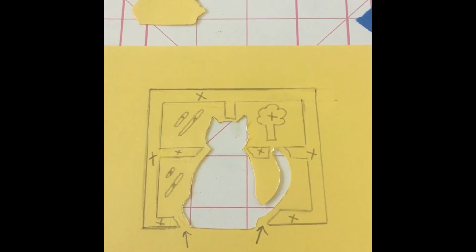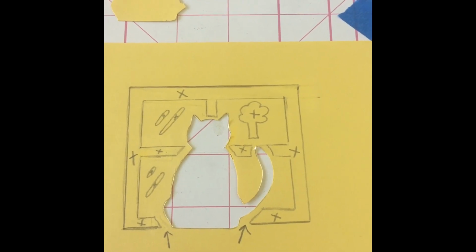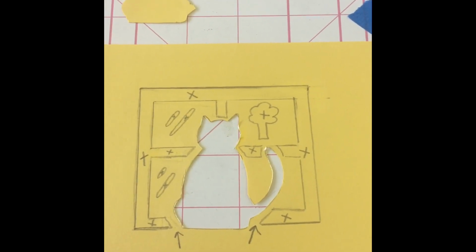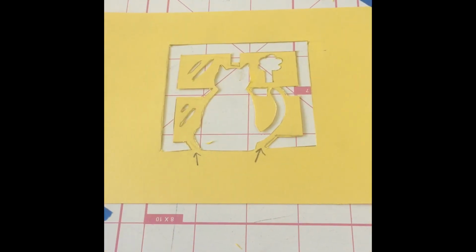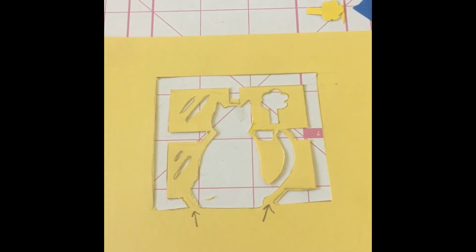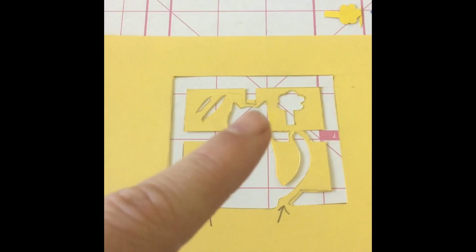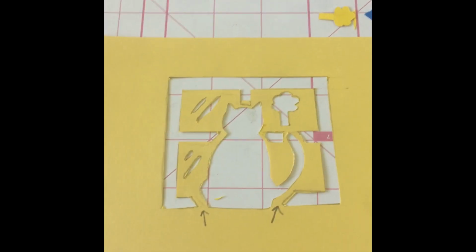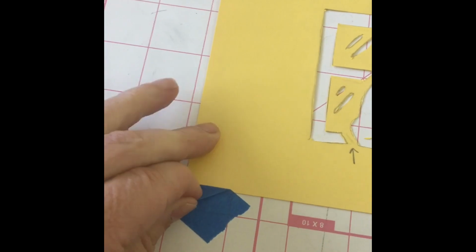All right, so we are back, and I've cut the main cat out, and I'm going to finish the rest of the piece, and we can put it together with the backing. All right, I've got my piece completely cut out. I did make some modifications as I went. I gave a little more space just to add stability to the construction paper, so I can take off the artist tape.